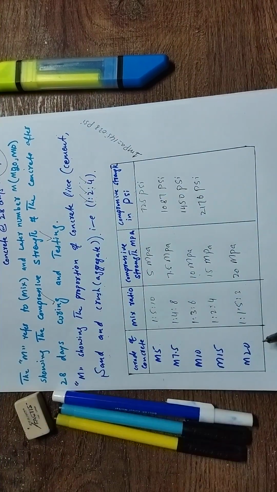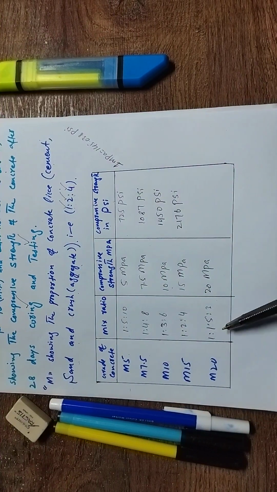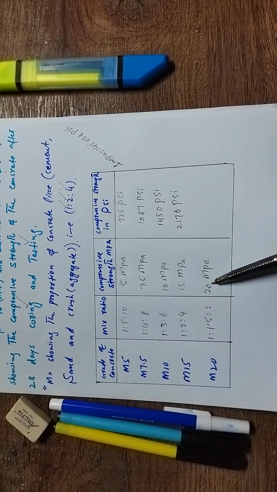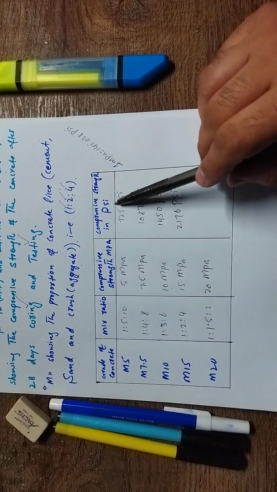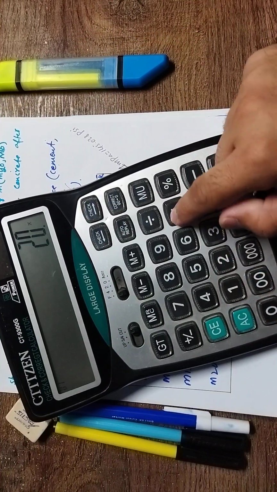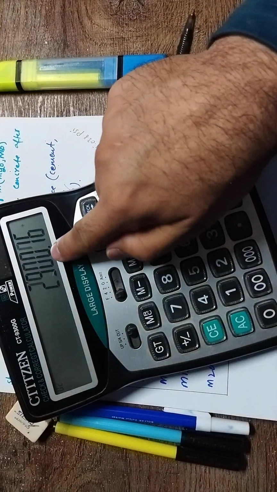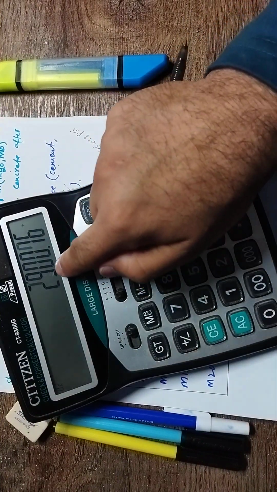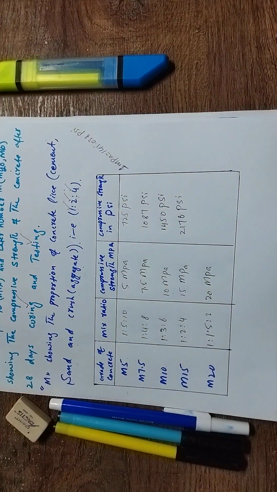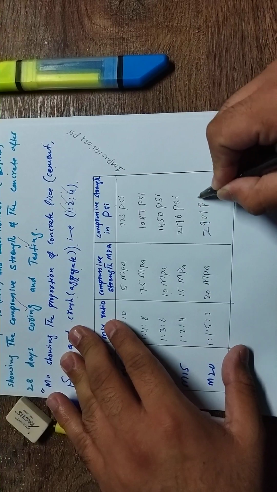And the last one, the M20 grade of concrete. The ratio of M20 grade concrete is 1:1.5:3, and the compressive strength is 20 megapascal, and the compressive strength in PSI is calculated as 20 multiplied by 145.038, which is 2900.76. It means 2901, and some people call it 3000 PSI also. 2901 PSI.